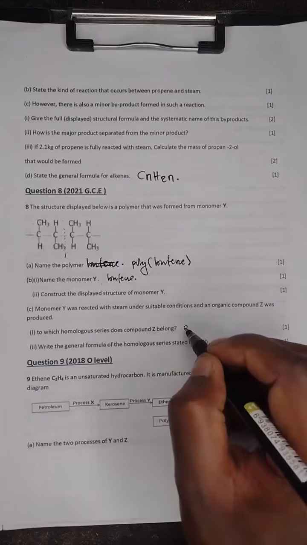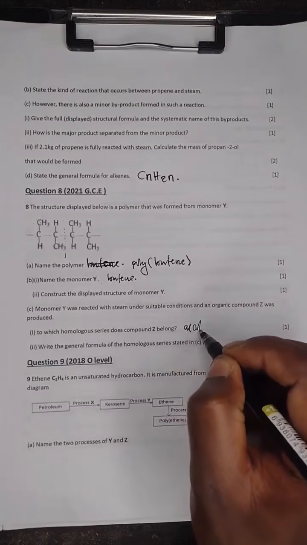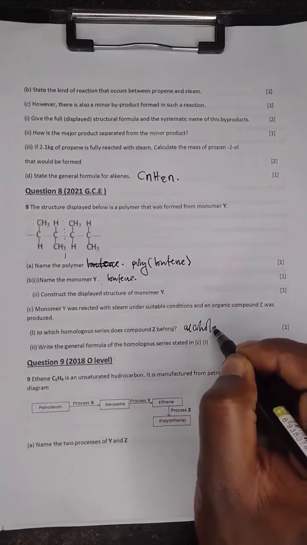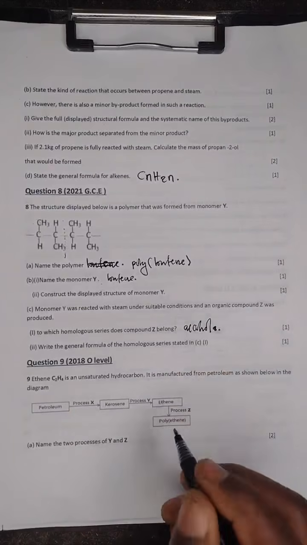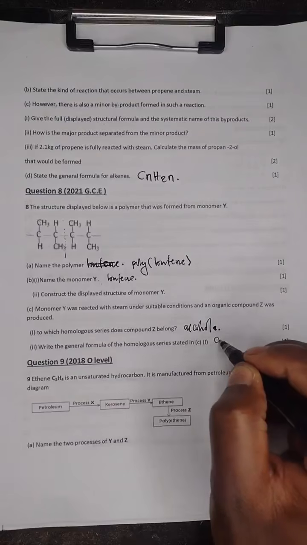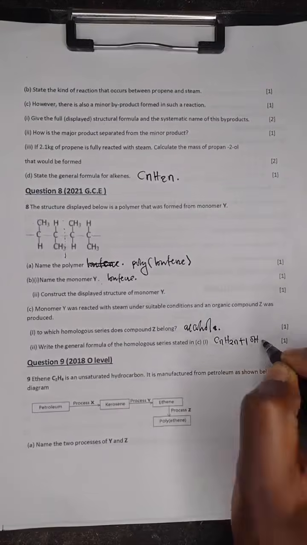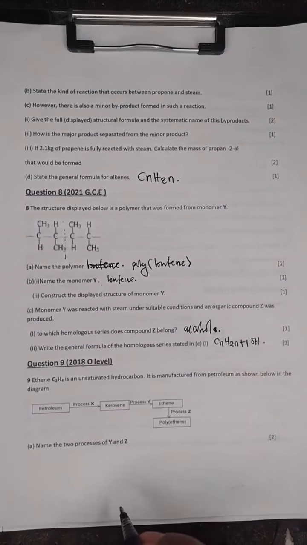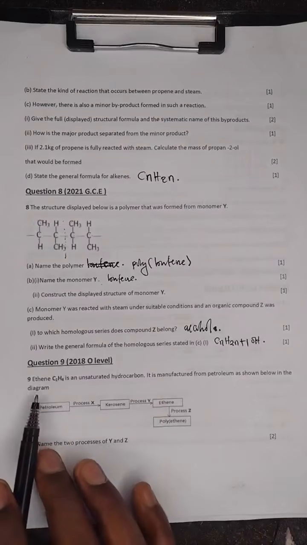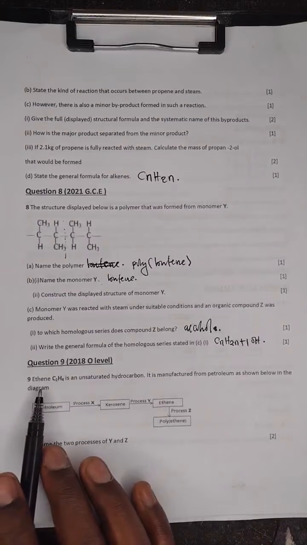To which homologous series does the compound Z belong? Alcohol or alkanes? Since we are saying it's butanol that is formed, it belongs to alcohols. Write the general formula of the homologous series: CnH2n+1OH. That is the general formula. Okay?